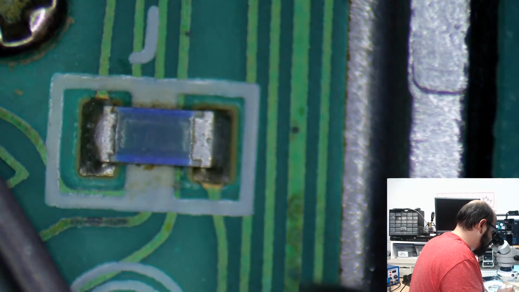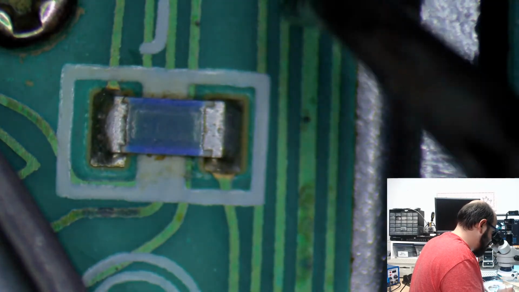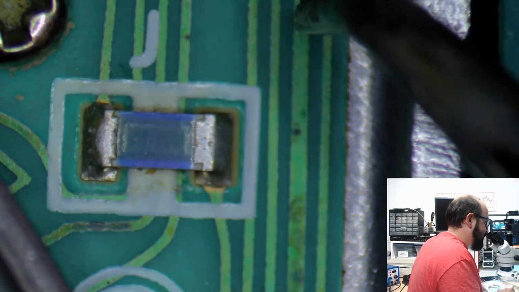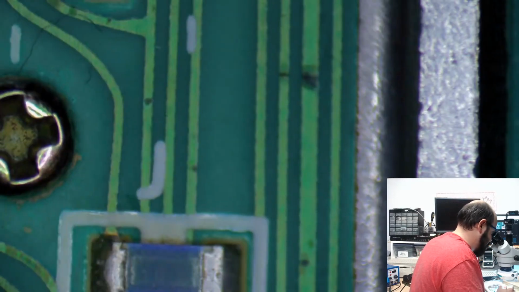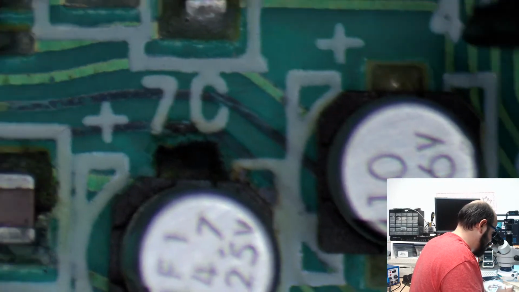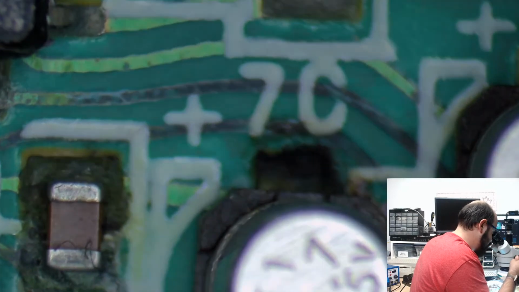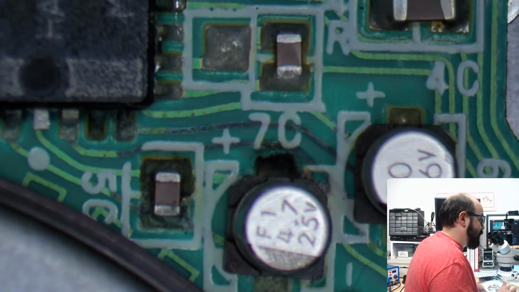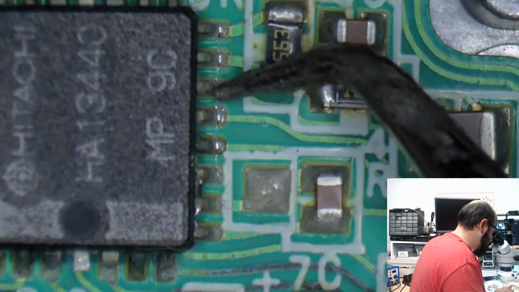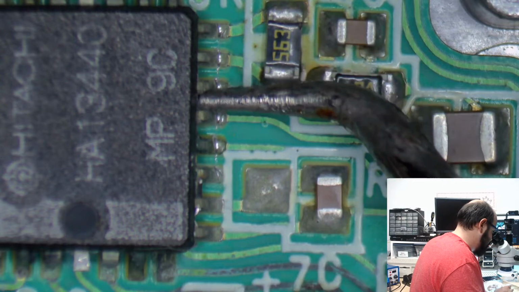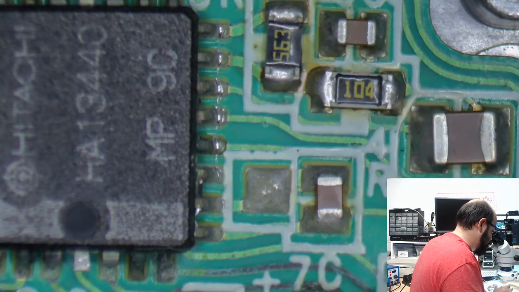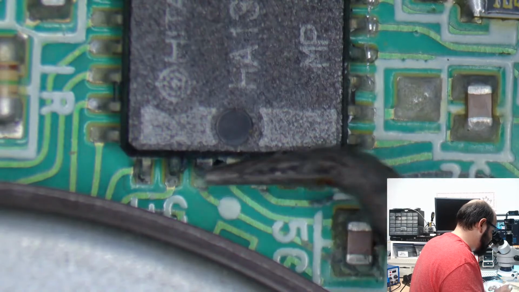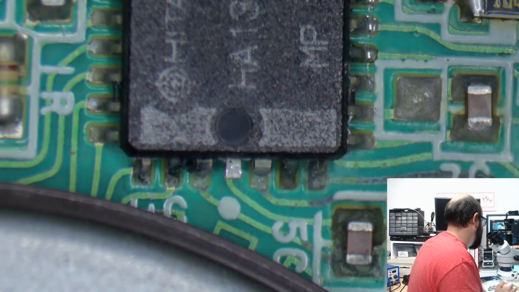There are some other corrosion marks here, and so we will be scraping that away and just fixing this all up here. And hopefully this shouldn't give us too much trouble, but just giving you an idea of what we're looking at here. I also see there's just some garbage. Looks like some bridge solder almost between those two pins. And on mine too, these pins were very dirty, so disgusting.